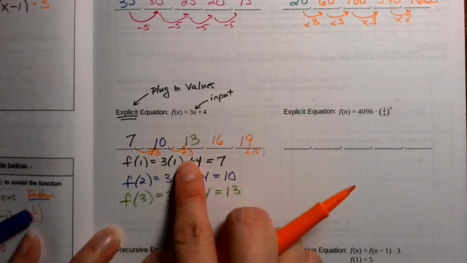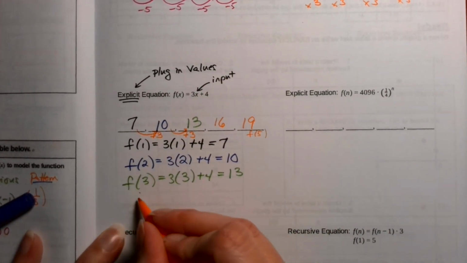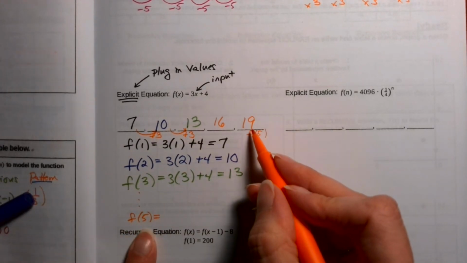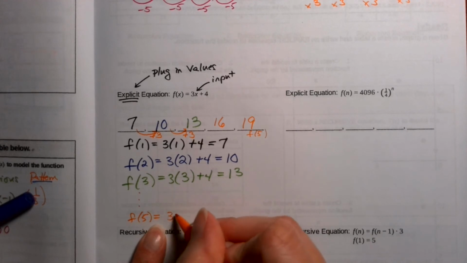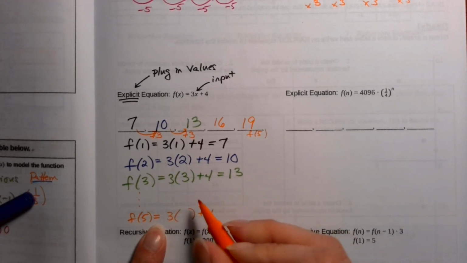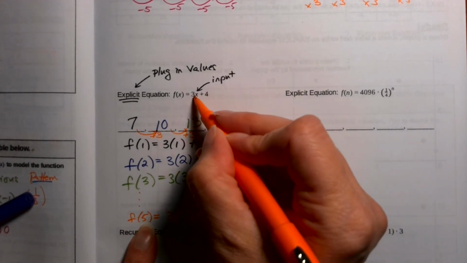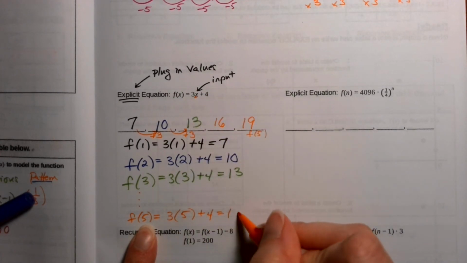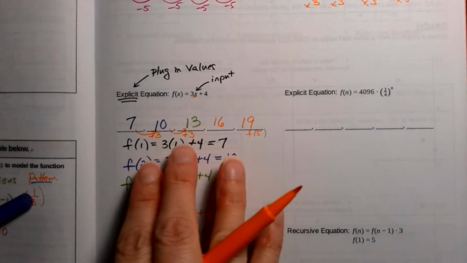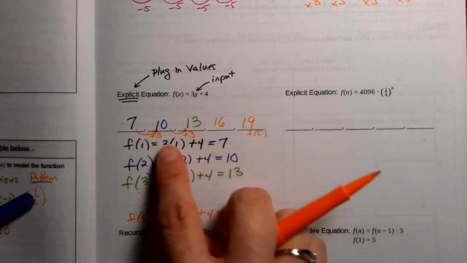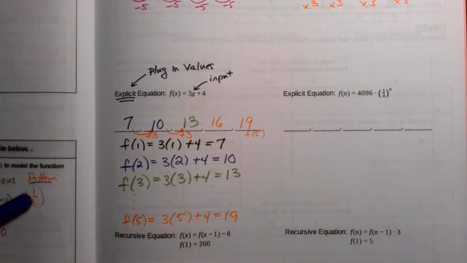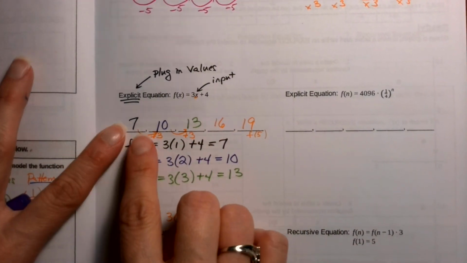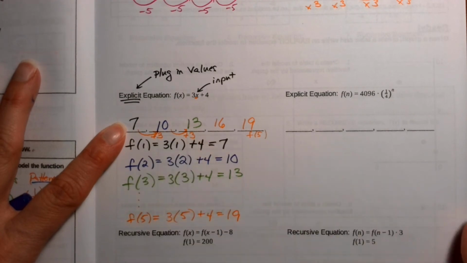Okay, if you don't like doing that, you could have continued on here. If I did f of 5, I think I would have gotten 19. Let's see, 3. Okay, and the input value x is a 5. 15 plus 4 is 19, of course. So you can do it by plugging numbers in, or once you have enough, you can continue the pattern. But you can't do a pattern until you see at least 3 values.